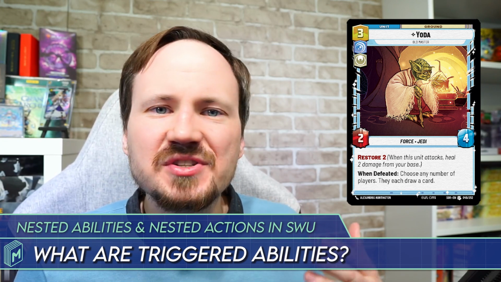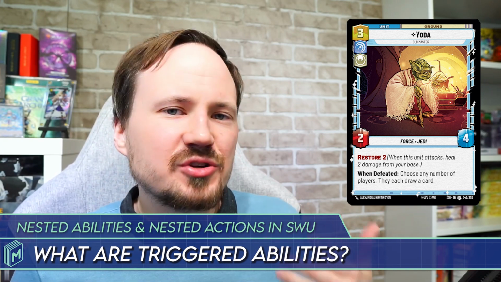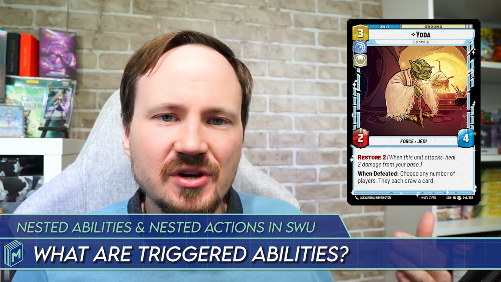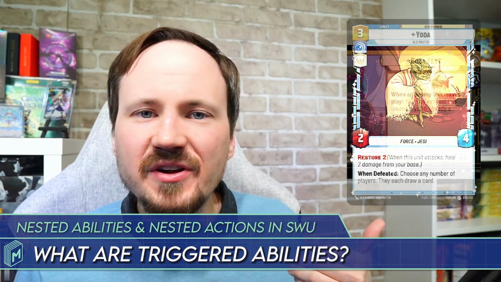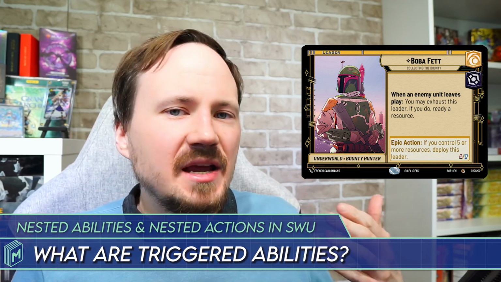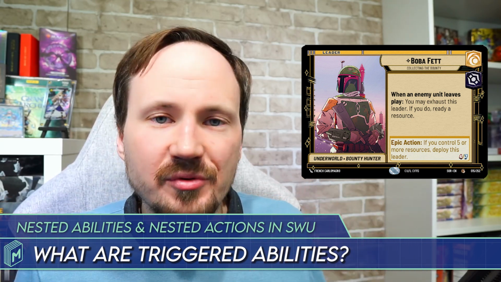But there's a couple important things to understand about how triggered abilities work. The first thing is that triggered abilities always have to be resolved unless they say you may on them. A great example is the Boba Fett leader card, which says you may right on it. So when an enemy unit leaves play, you may ready a resource.